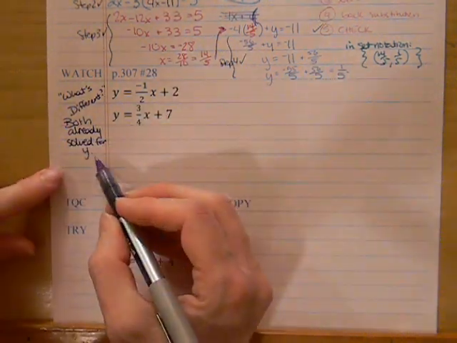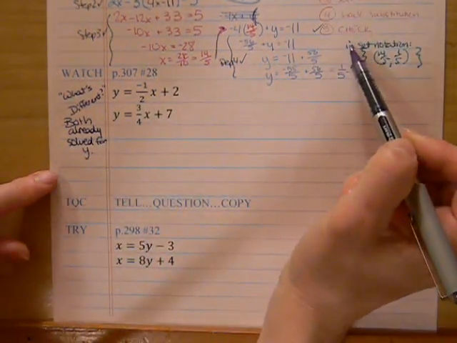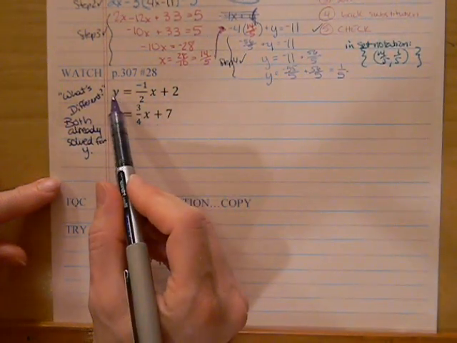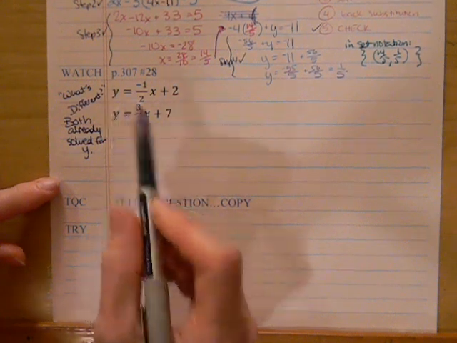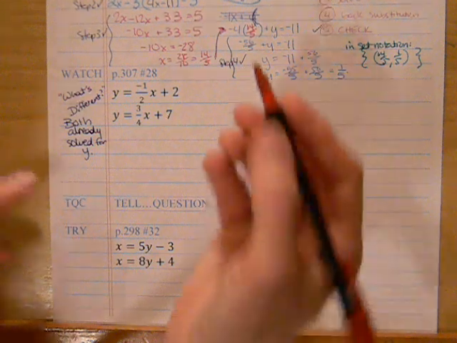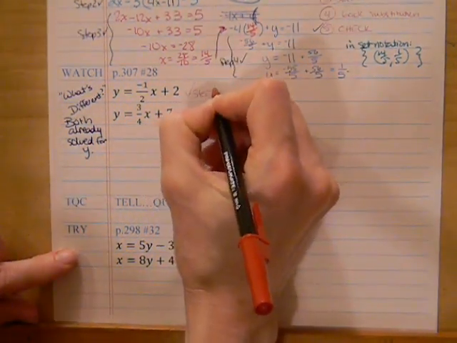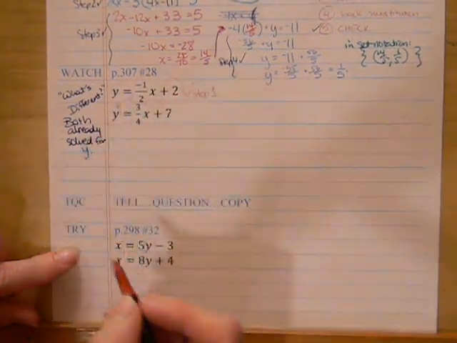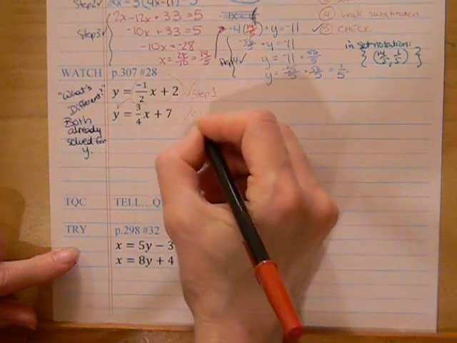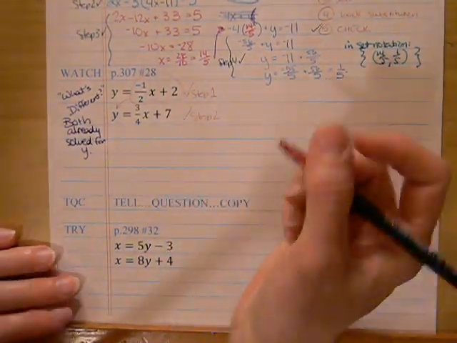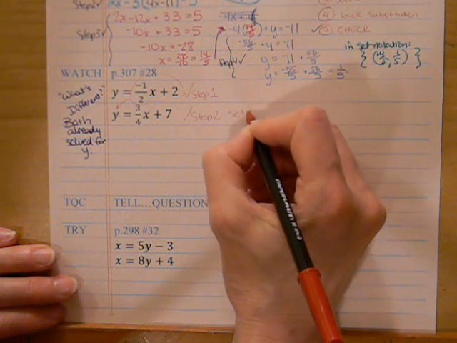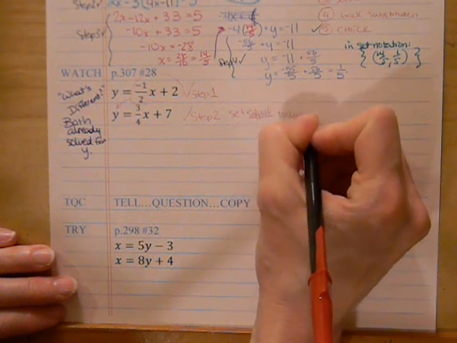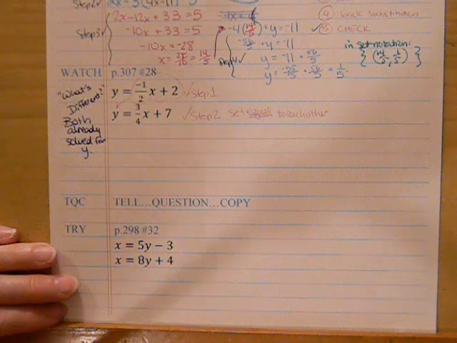But just because something's different doesn't mean that we aren't going to be able to use the same steps as before. Now, since one is rearranged and the other one is also rearranged and solved for y, we can just set these two equal to each other because step 1 is already done for us. It's already solved. We can just take that now and plug it in to the other equation for y. So step 2 is just a replacement. We can set them equal to each other, because y equals y.